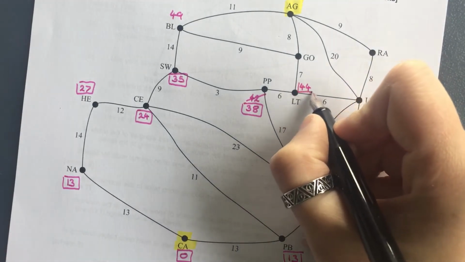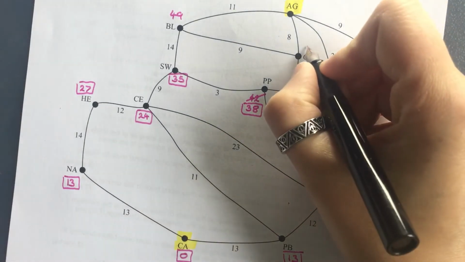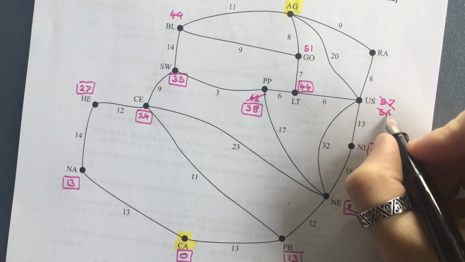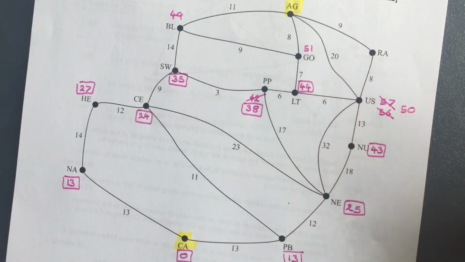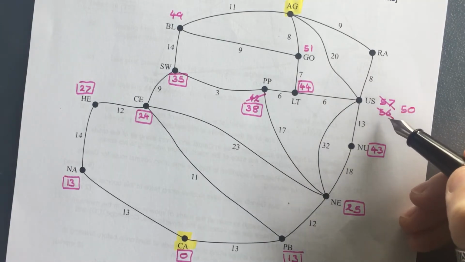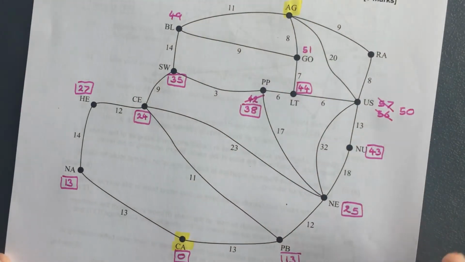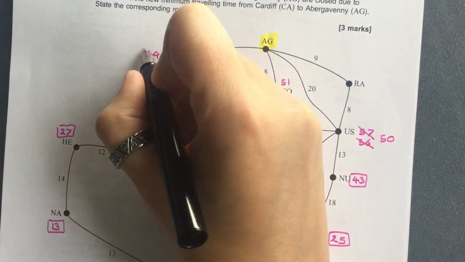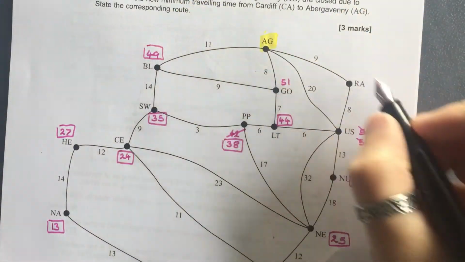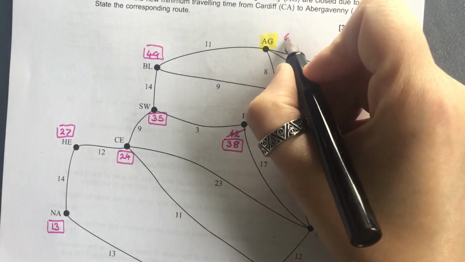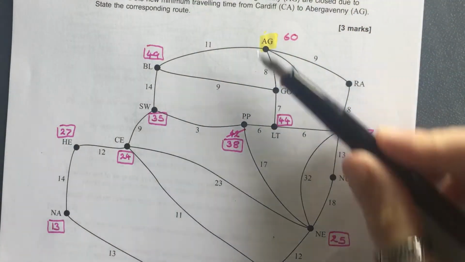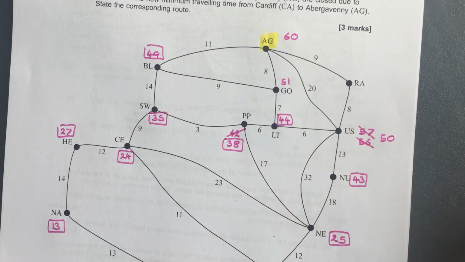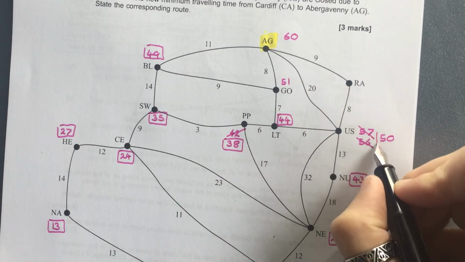44 is our next smallest. That gives us 51 there, and gives us 50 here. So these two crossed out ones are the temporary labels that they're referring to in the question. Right, next smallest is 49. 49 and 11 is 60. So we know that we can go from Cardiff to Abergavenny in 60, but we're looking for the smallest route. So the next smallest thing on here is 50.